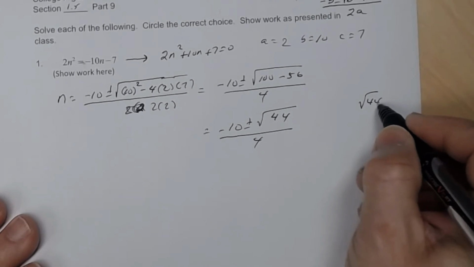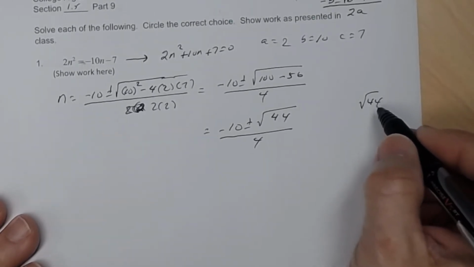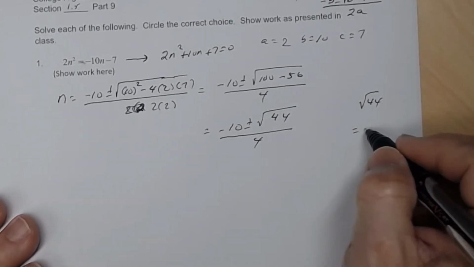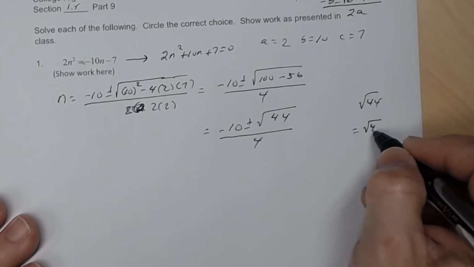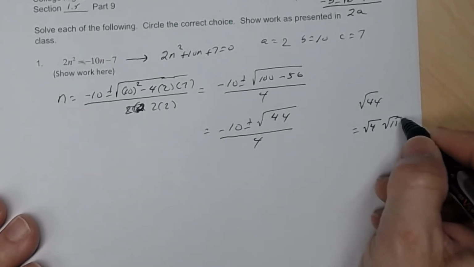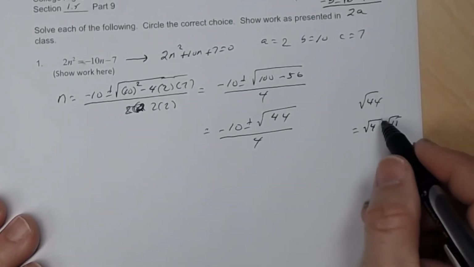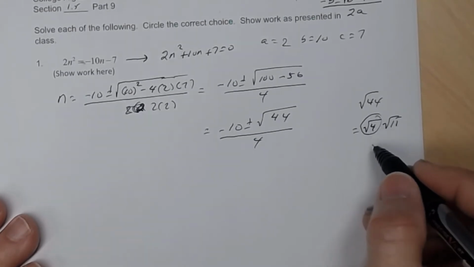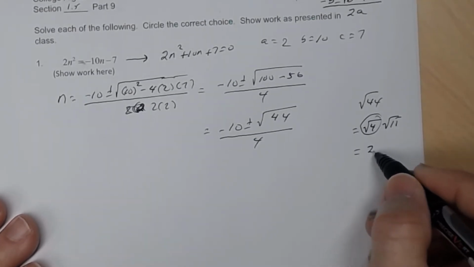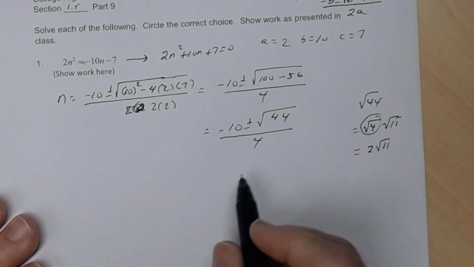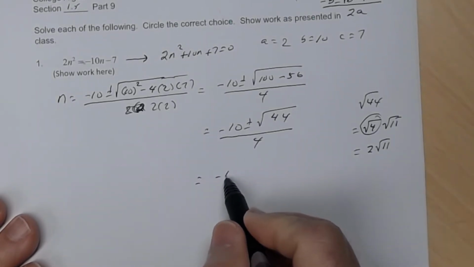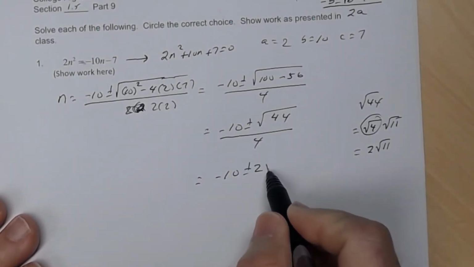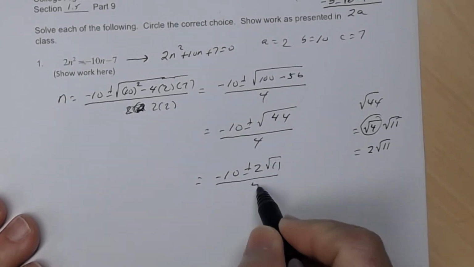All right, let's simplify the square root of 44. The largest perfect square that goes into 44 is 4. So remember, I can write this as the square root of 4 times the square root of 11, since 4 times 11 is 44. And since 4 is a perfect square, the square root of 4 is 2. So I get 2 square root of 11. So that goes here: negative 10 plus or minus 2 square root of 11, divided by 4.